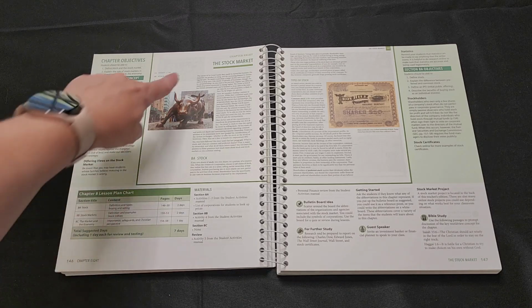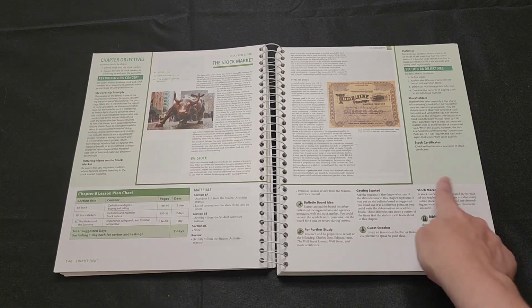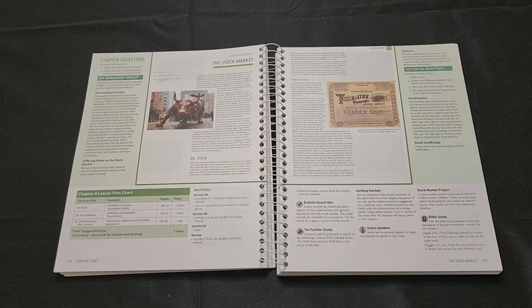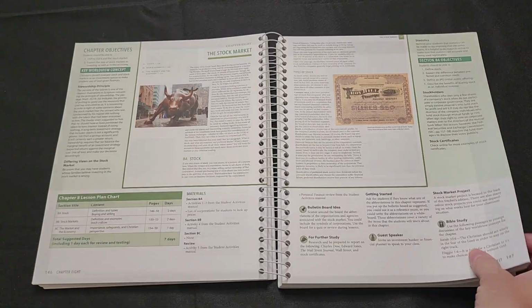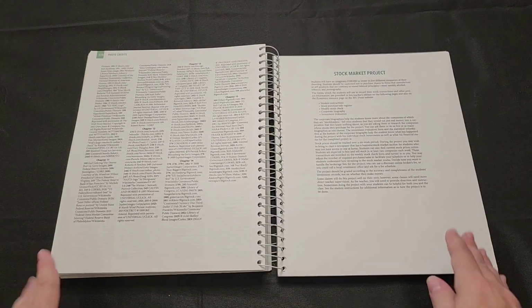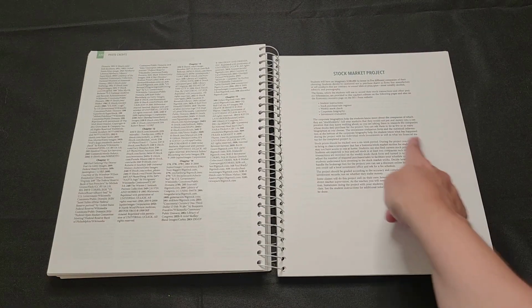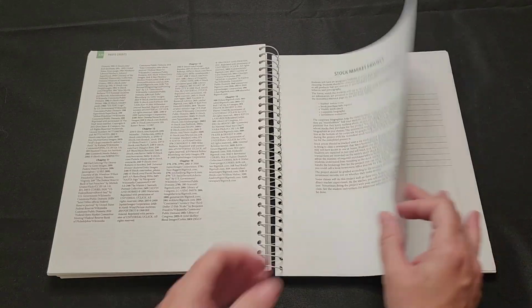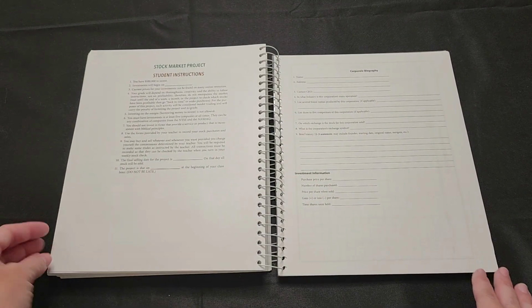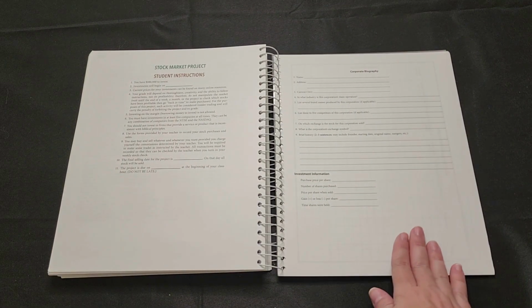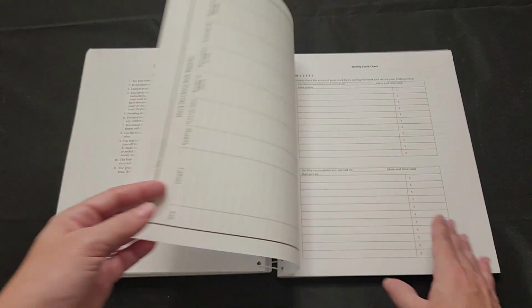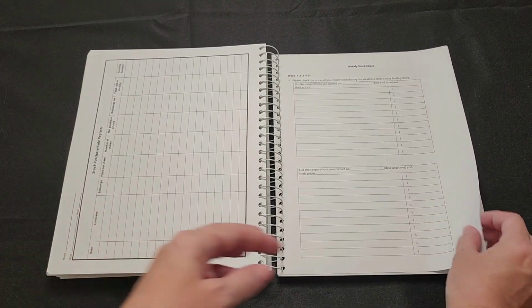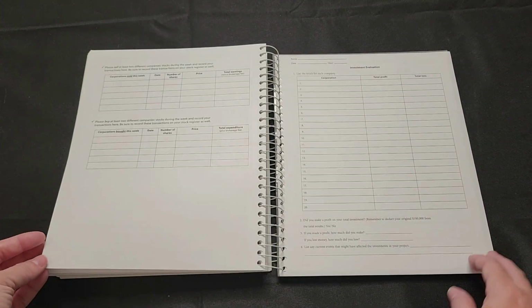Chapter 8 deals with the stock market. A stock market project will be assigned during Chapter 8. Information and instructions for the stock market project can be found at the end of your Teacher's Edition. You'll see instructions for the teacher and the student. There are also reproducible pages included to help your student complete this project.